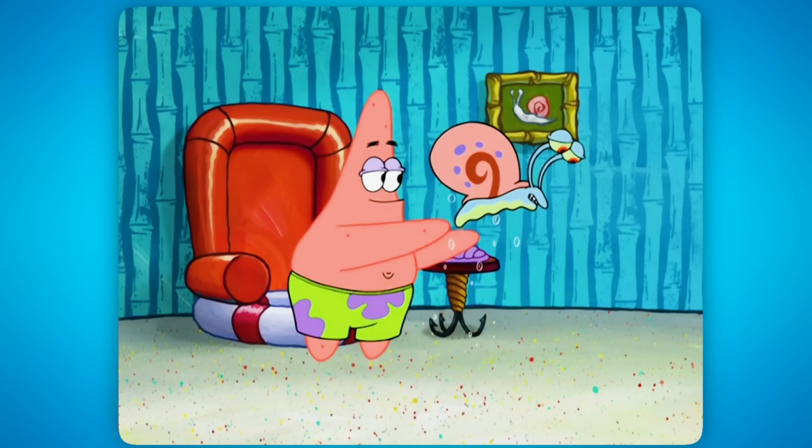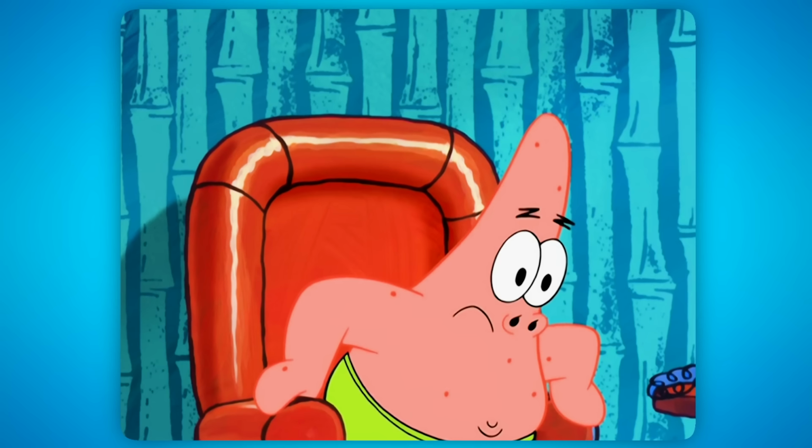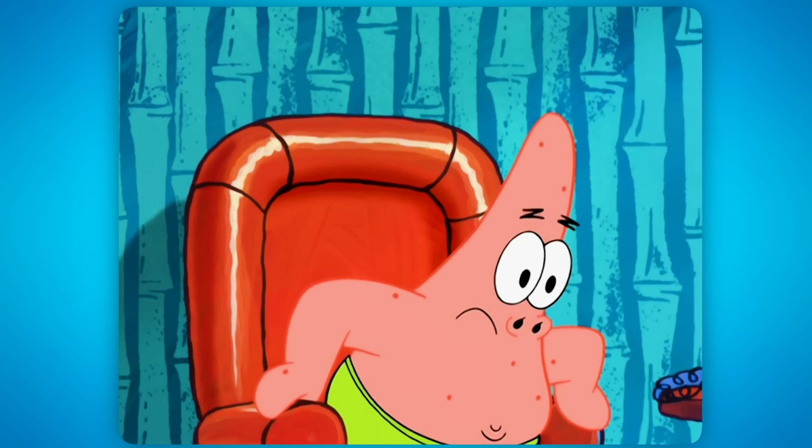Then Patrick decides to dry off Gary by blasting him with a hairdryer until Gary's eyes crack and he looks completely dehydrated like a piece of jerky. Gary goes from being a healthy, happy snail to looking like he's about to die, all because Patrick doesn't know how to use a towel.